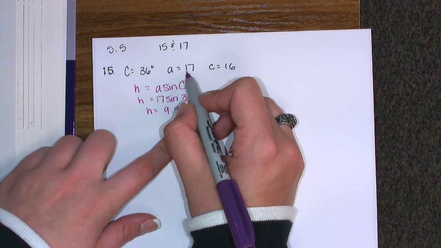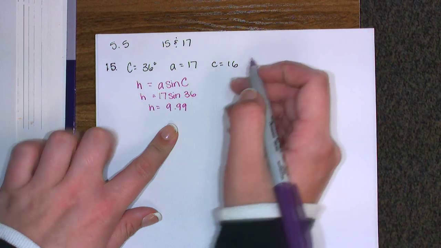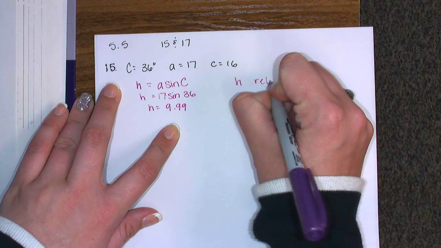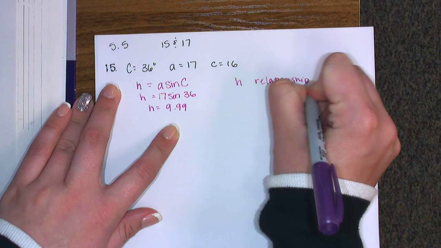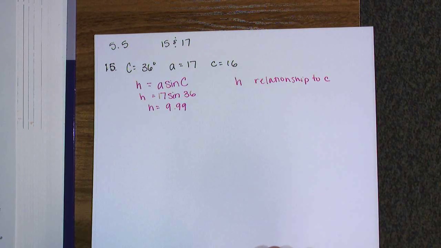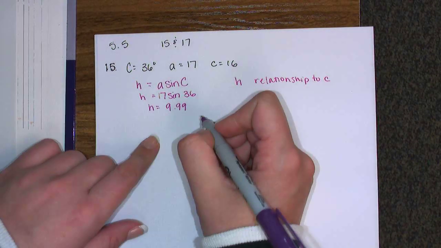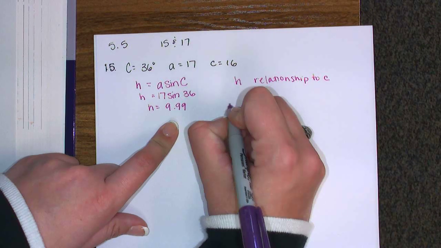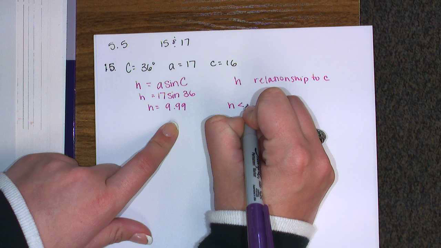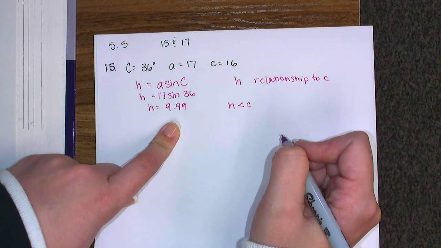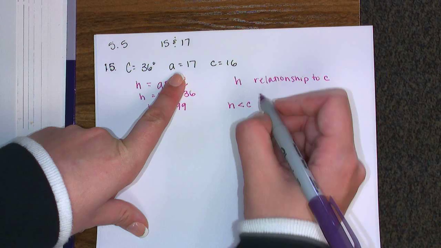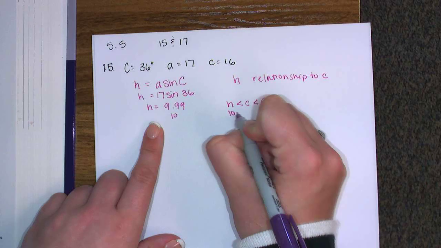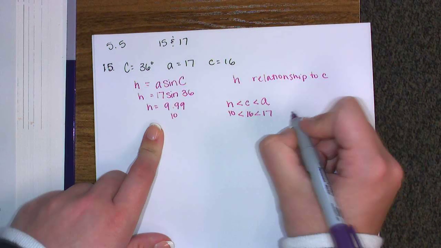Now I'm not looking at A, I'm looking at C. So I want to know h's relationship to C. In this case, I have h is less than C, but it's also less than a, because we can call this 10. 10 is less than 16 is less than 17.